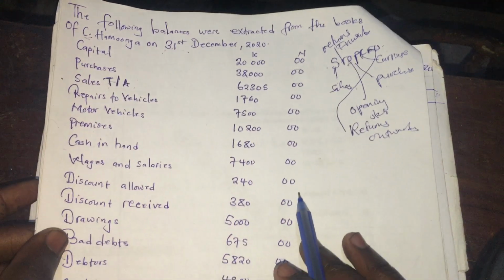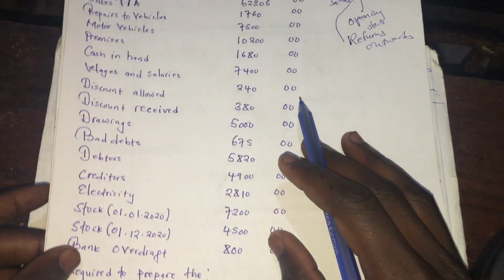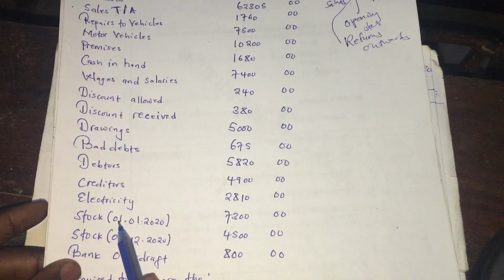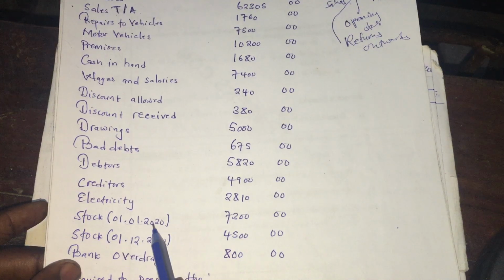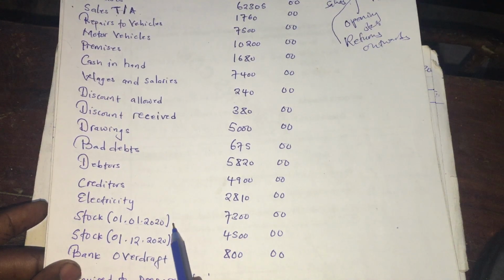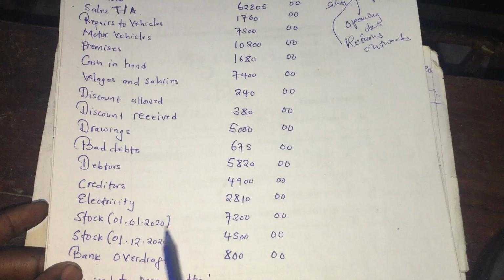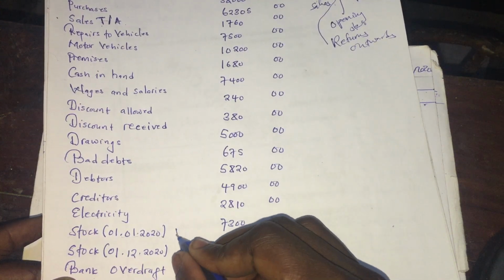O stands for opening stock. Do we have opening stock here? All right, let's check. Yes. So here we do have stock and also here stock. So if you check, it says 01/01/2020. All right, so this simply means 1 January 2020. Then this is 1 December 2020. So January is the first month, then December is the last month. So this is our opening stock, and this is our closing stock. Right, so we even indicate here, we're going to write T with your pencil.